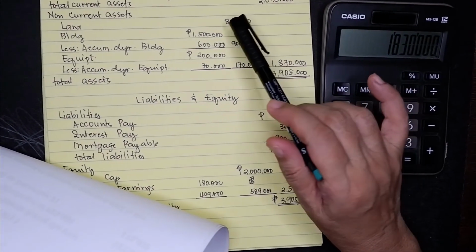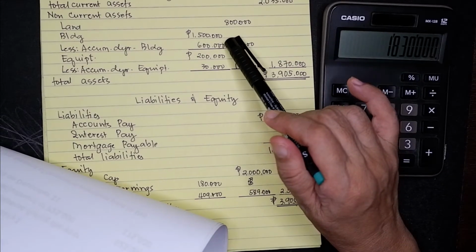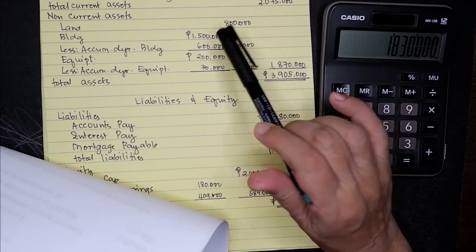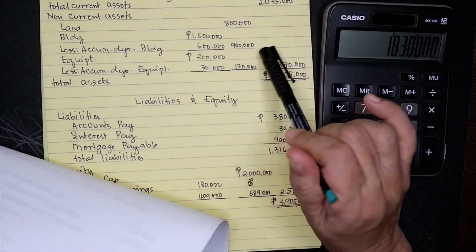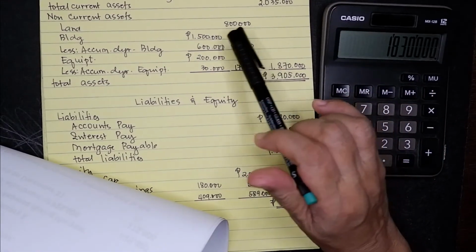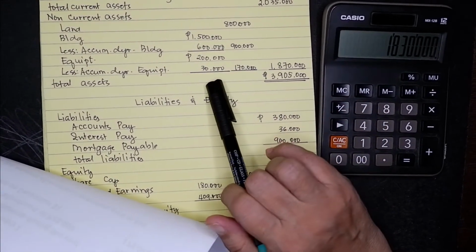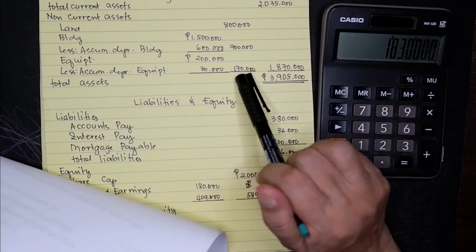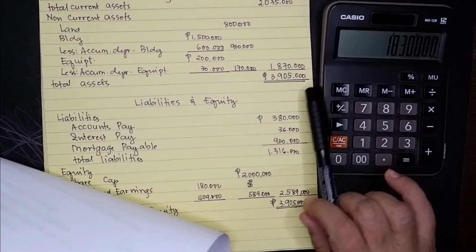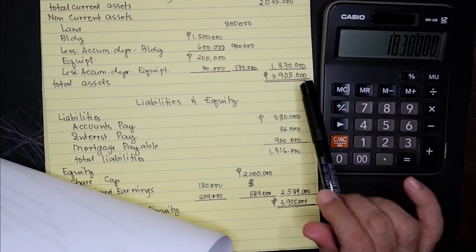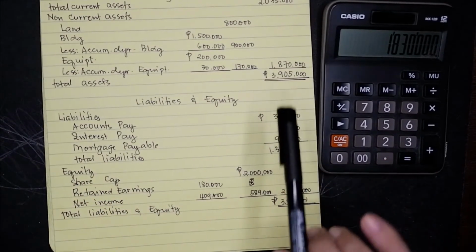Then we have our land of 800,000. Then we have our building of 1.5 million minus accumulated depreciation, building of 600,000, 300 yun. And then, the book value is 900,000. Equipment is 200,000 minus the accumulated depreciation of 30, so 170 is our book value. Total non-current is 1,870. Total assets is 3,905,000.